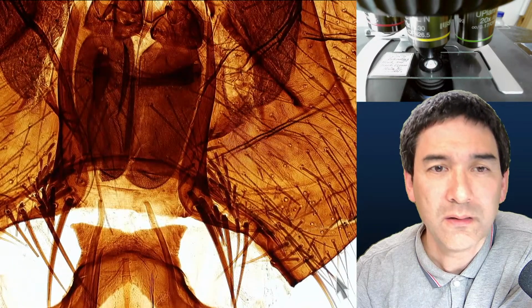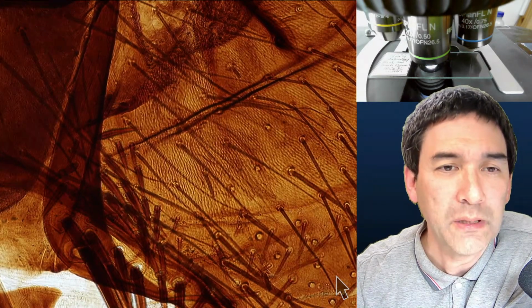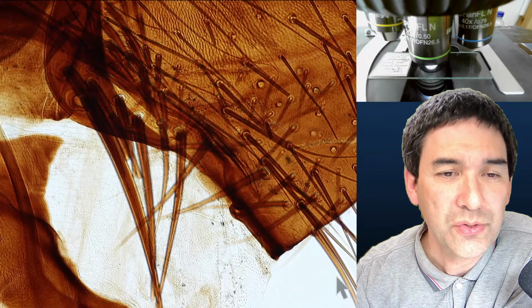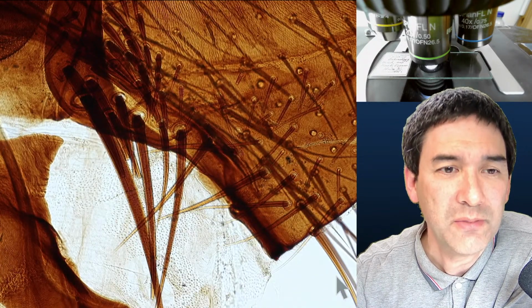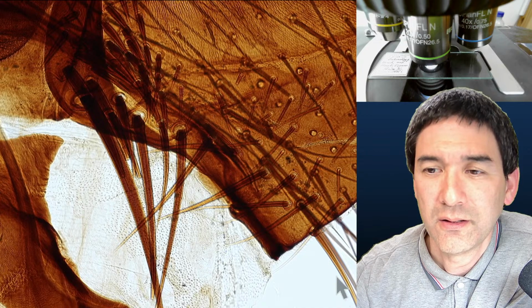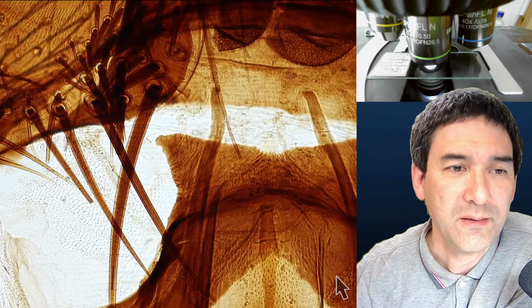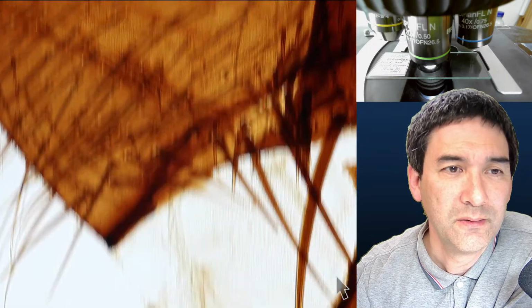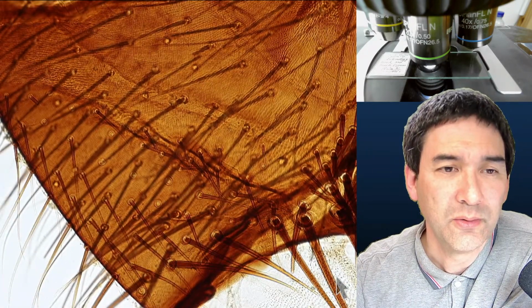We can go up further. And it also shows that if you prepare the slide properly and if you mount the specimen properly, then essentially those slides can be stored almost indefinitely. It's really fascinating. So, and you know what?